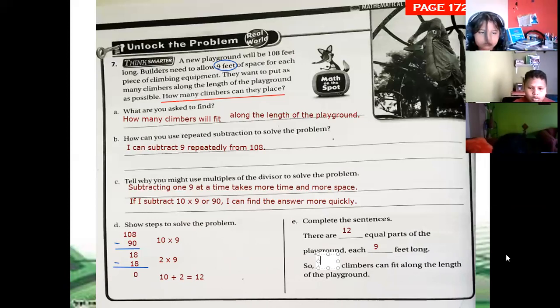9. No, it's divided into 12 parts because this one is the final conclusion. So this, let's say, is the final answer. How many climbers can they place? 12 climbers can fit along the length of the playground because we divided 108 by 9 equals 12.